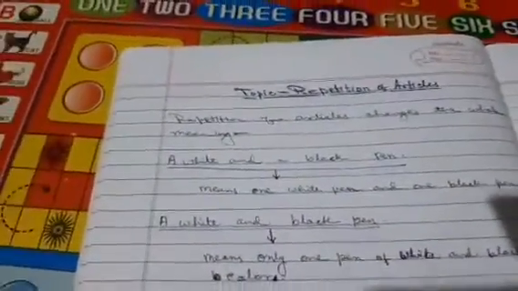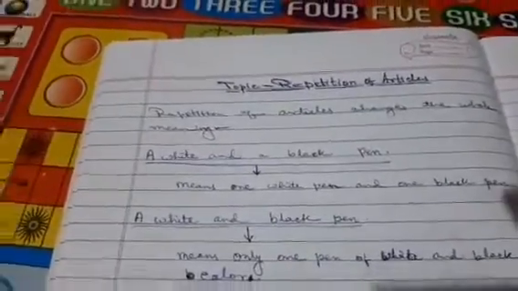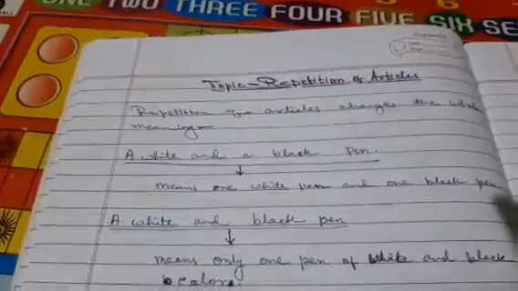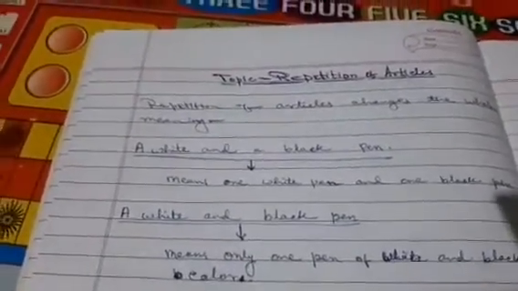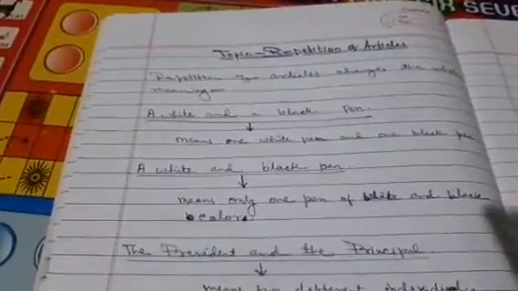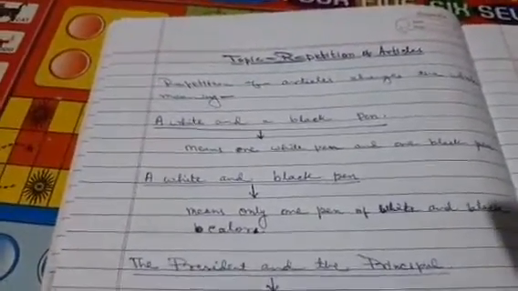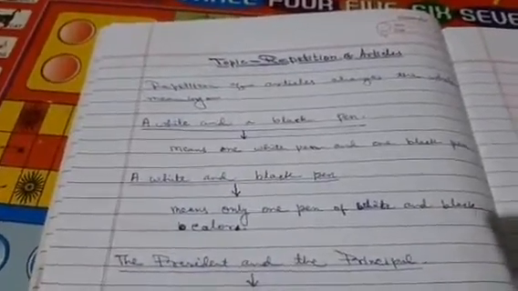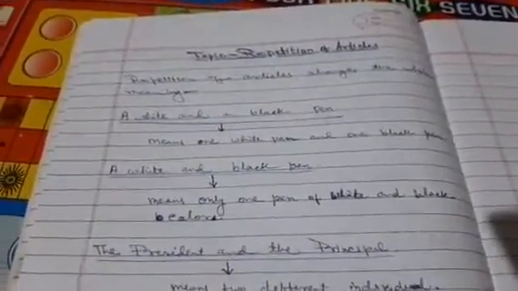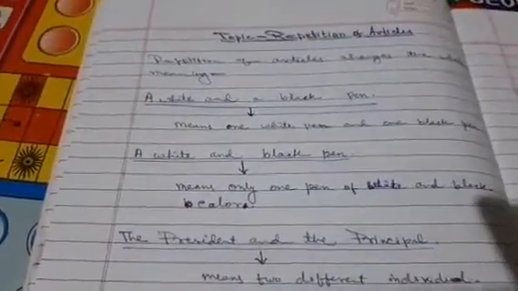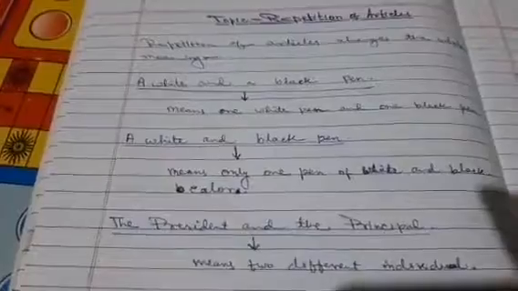The last topic in this chapter, that is repetition of articles. There are cases where we repeat the use of the article. Repetition of article changes the whole meaning of the sentence. Look at the instances. A white and a black pen. Here, a white and a black pen means one white pen and one black pen. But if we use a white and black pen, it will mean only one pen which is having white and black color.